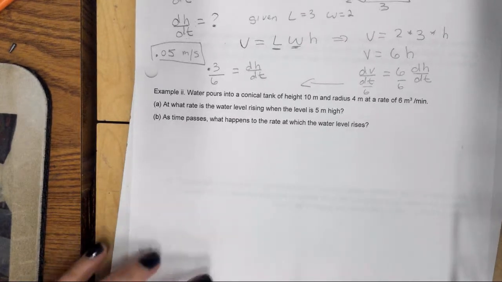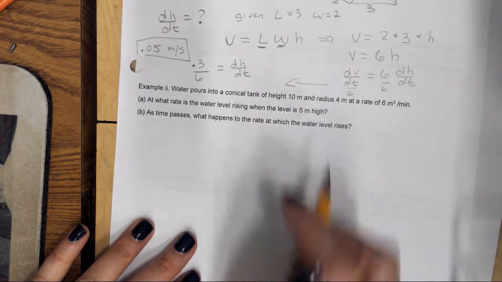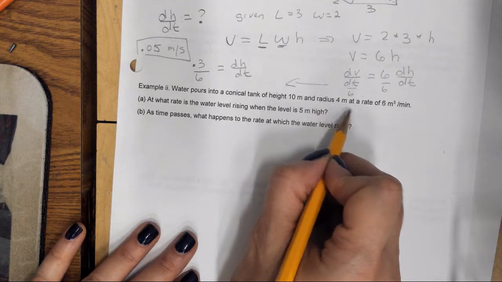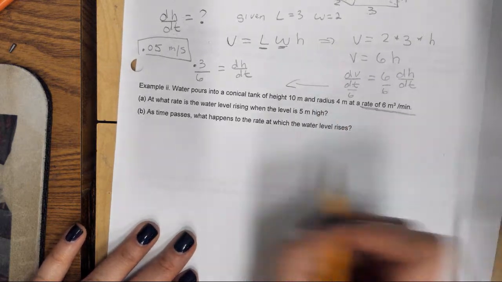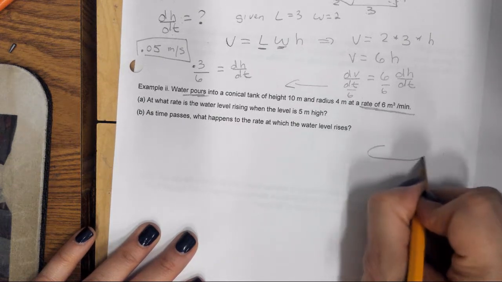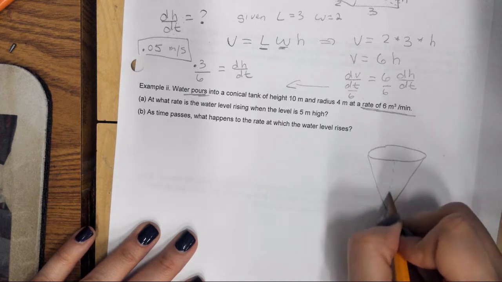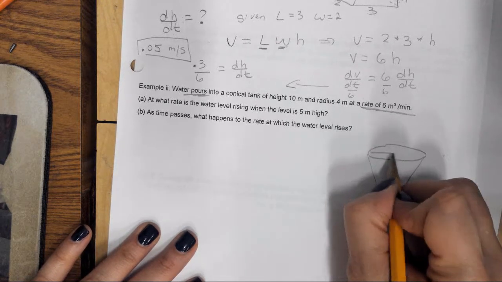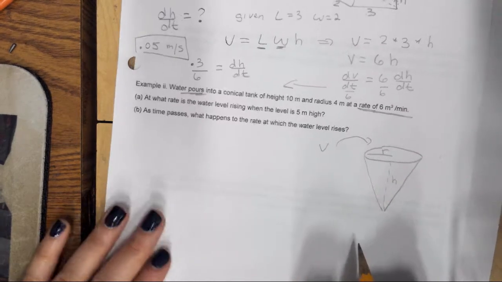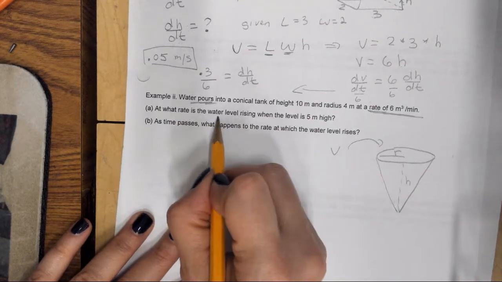Let's look at the next problem. Water pours into a conical tank. Well, this should say at a height, when the height is 10 meters and the radius is 4 meters, at a rate. Here's a rate. It's pouring in, so this rate is my volume. So let me try to draw this cone. And this is my height. Here is my radius. It's pouring in, that is my volume. And so it gives me the rate. At what rate is the water level rising?